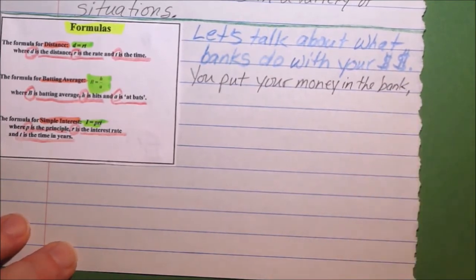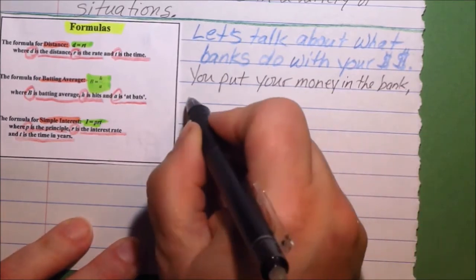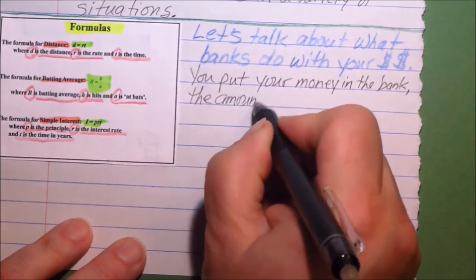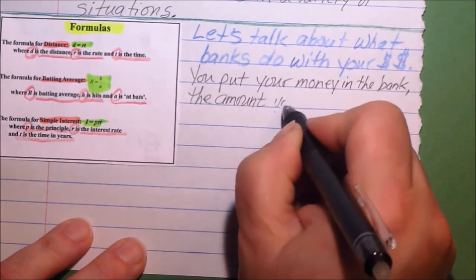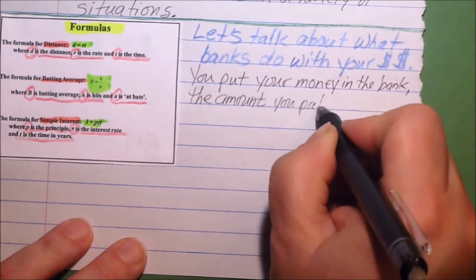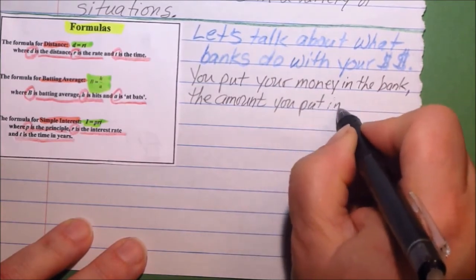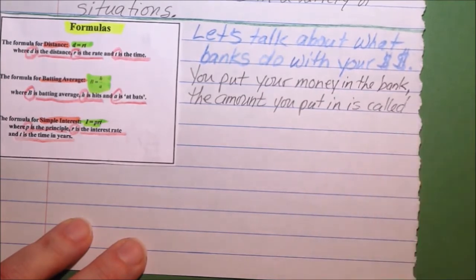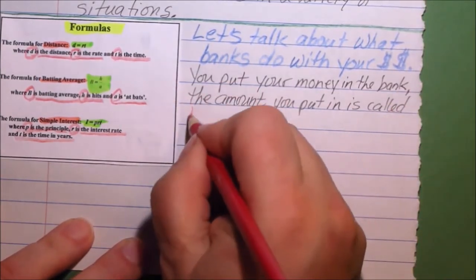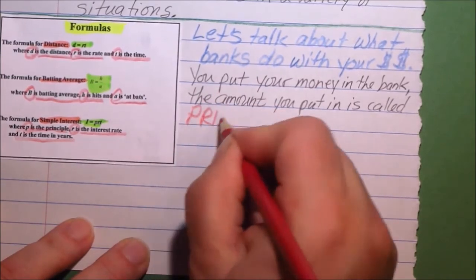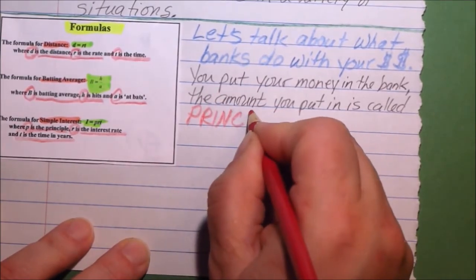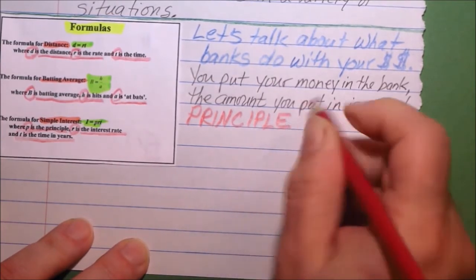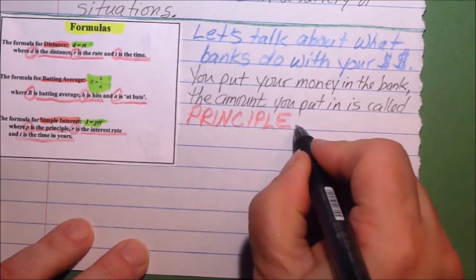You put your money in the bank. The amount you put in is called principal. Okay, the amount you put in the bank is called the principal.